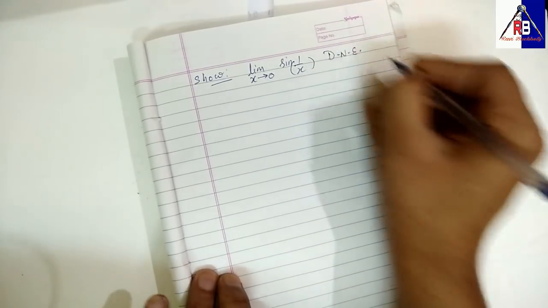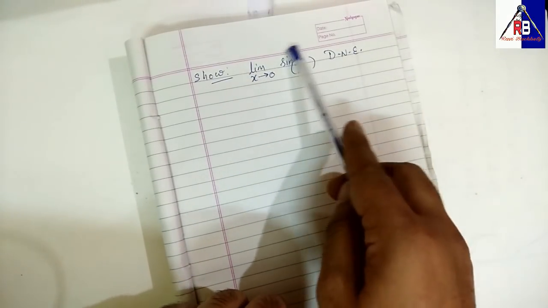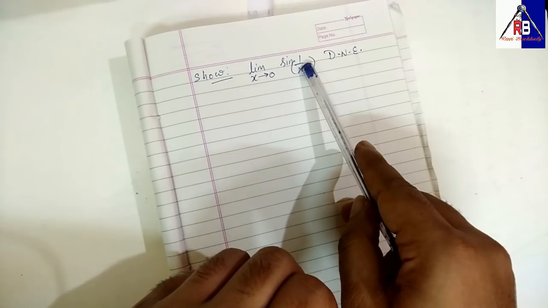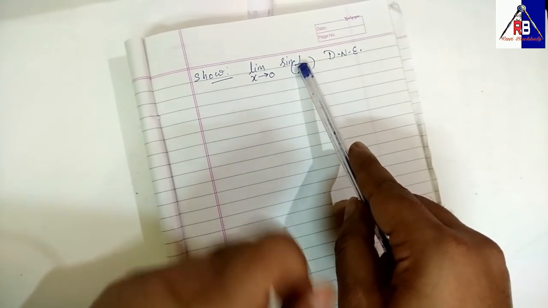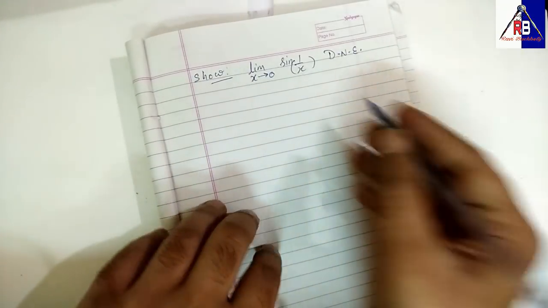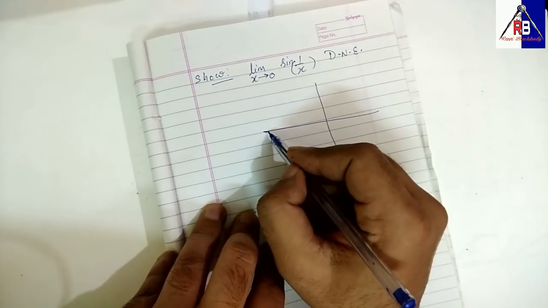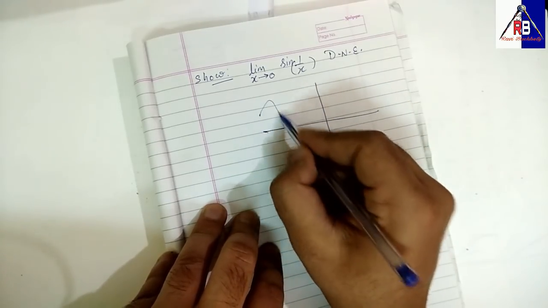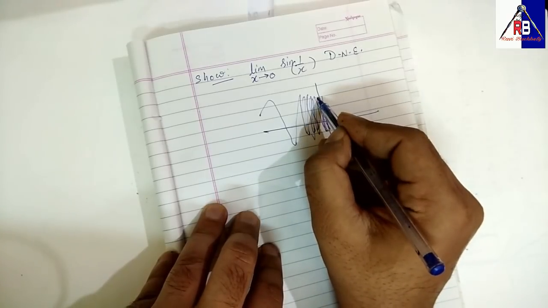It does not exist. It means as x tends to 0, this function approaches no definite point. I have tried its graph as well, and I found that as x approaches 0, the function starts oscillating and doesn't get to a finite value.